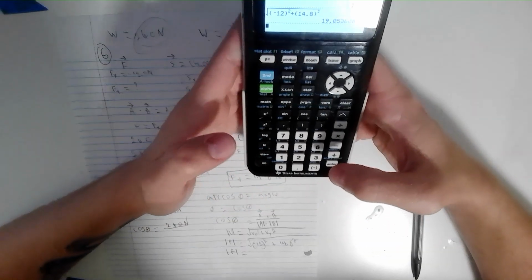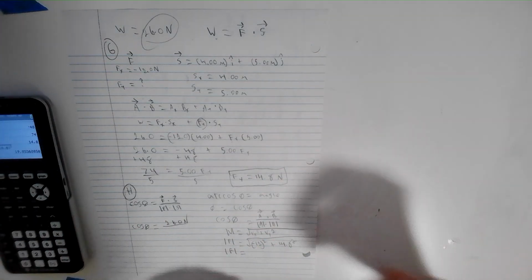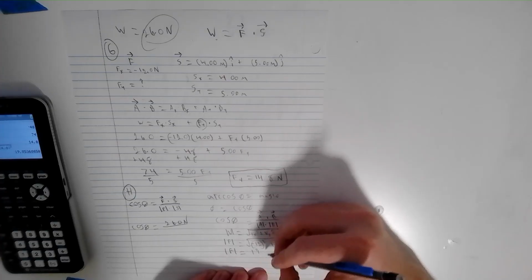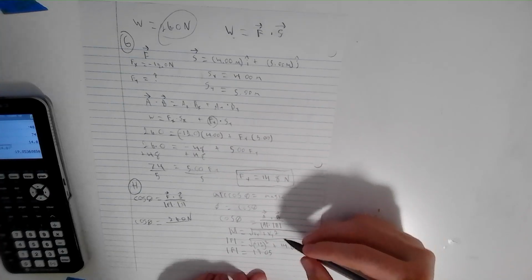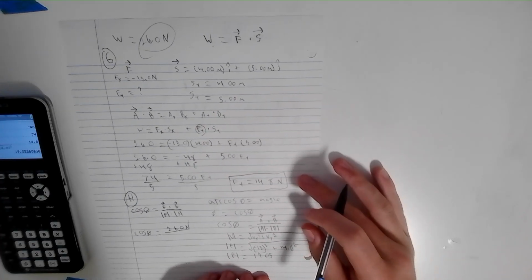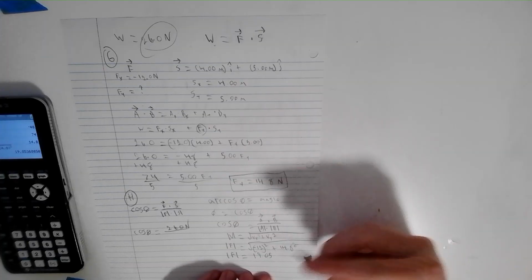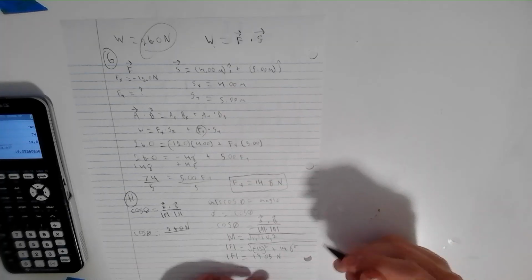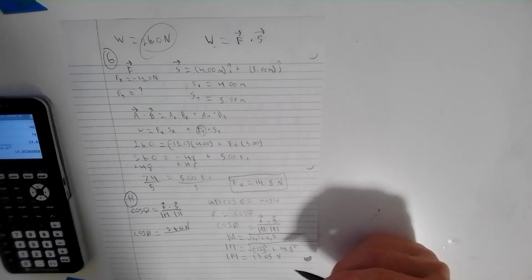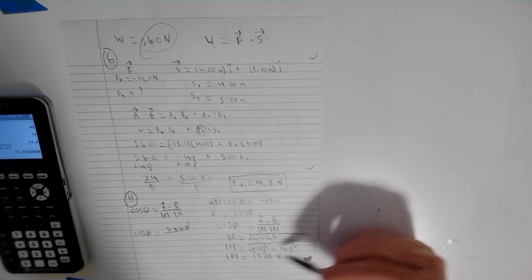That is going to give us 19.05, and I believe that would be in newtons, because both of those are newtons. So 19.05 is the magnitude.